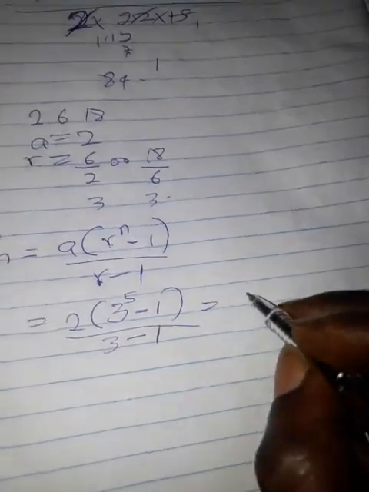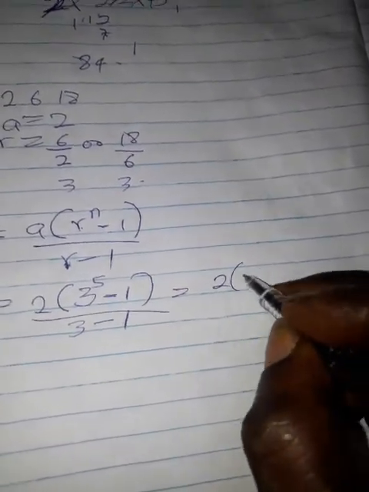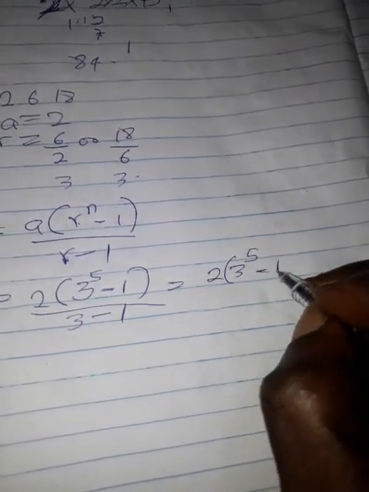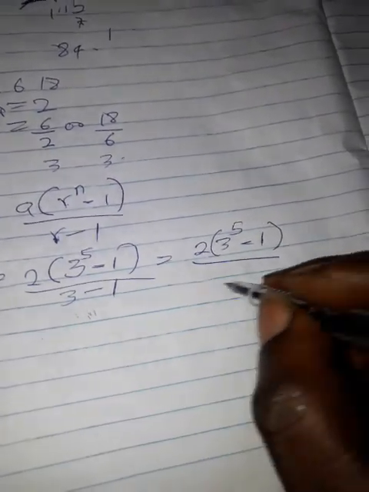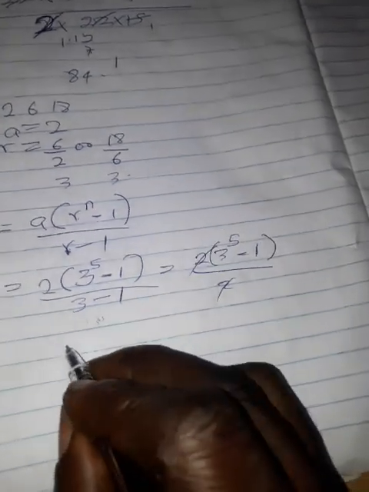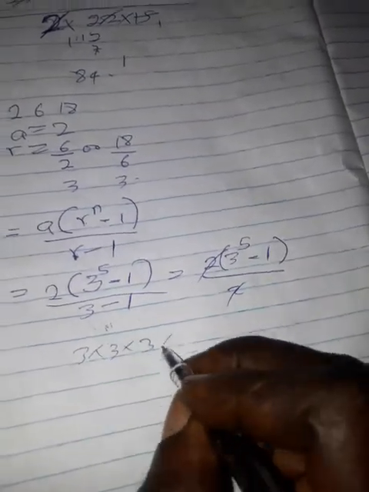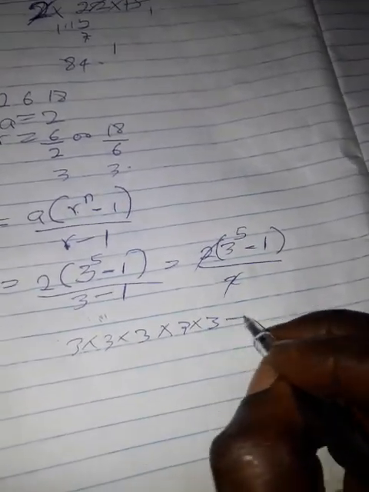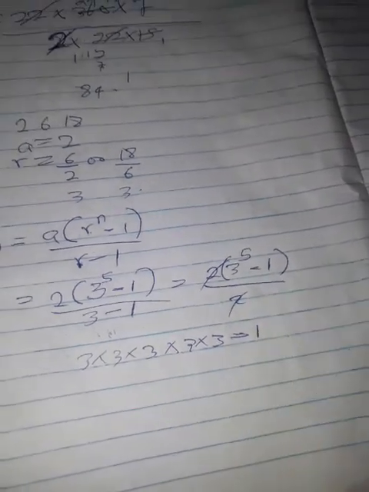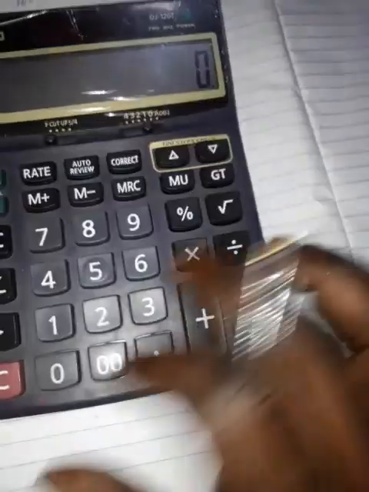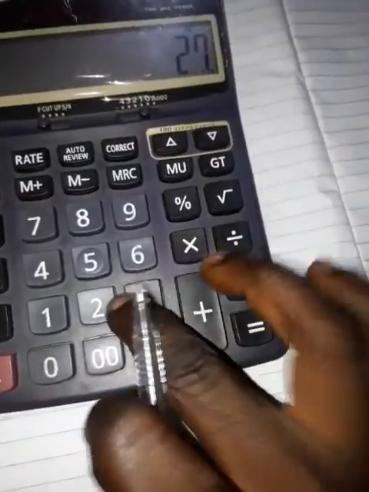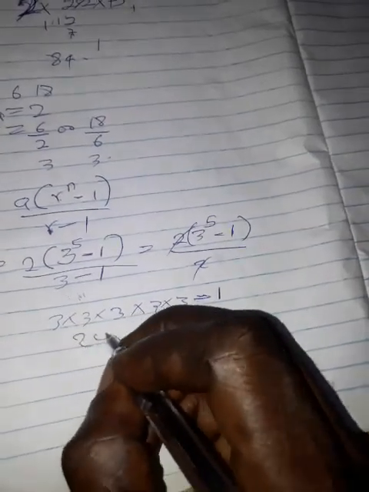So this becomes 2 times 3 raised to power 5 minus 1, all over 2. 2 cancels 2. So we need to do 3 times 3 times 3 times 3 times 3, minus 1. I'm going to use my calculator and multiply 3 five times. 3 times 3 times 3 times 3 times 3, that is 243.